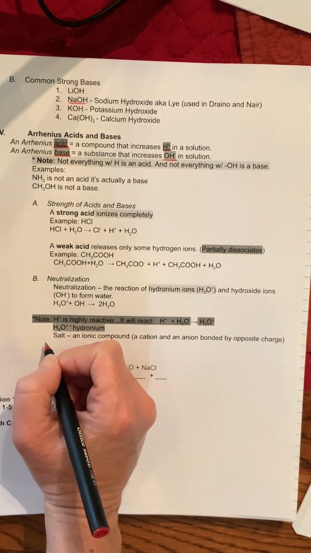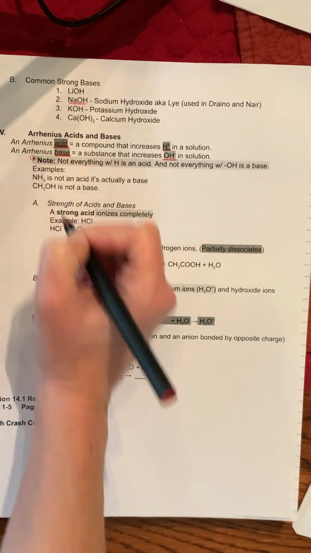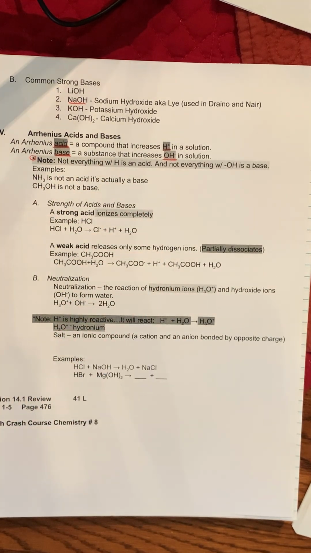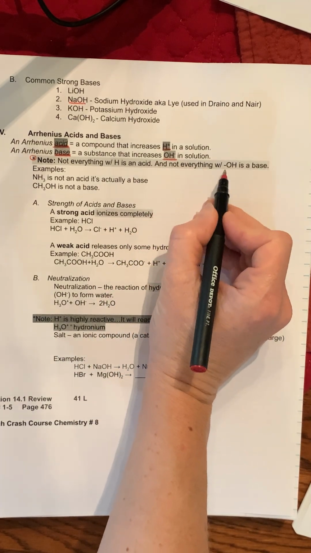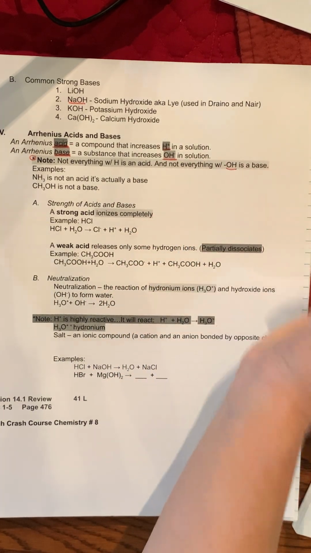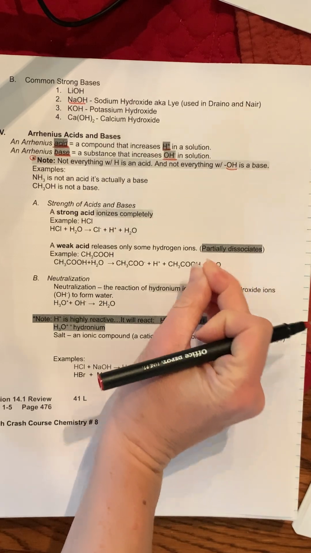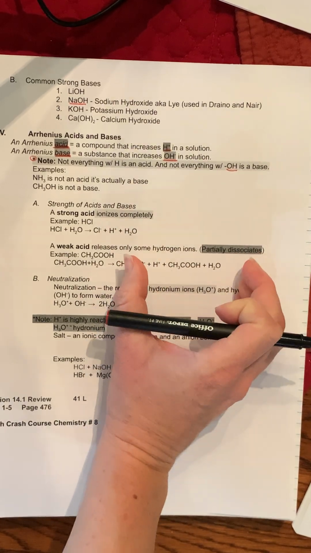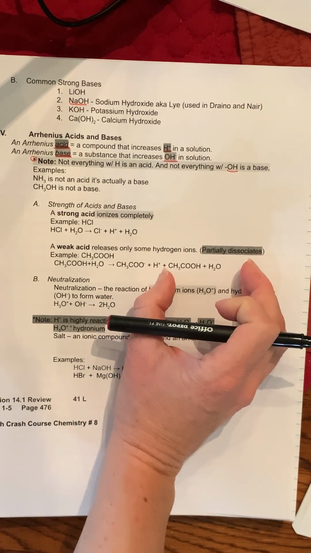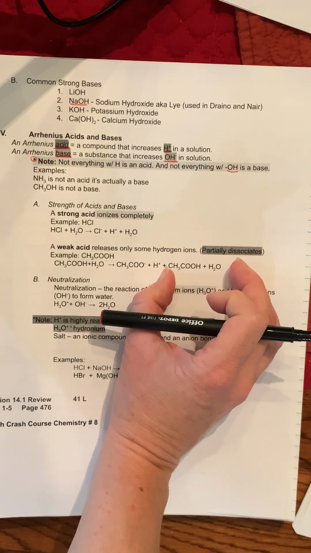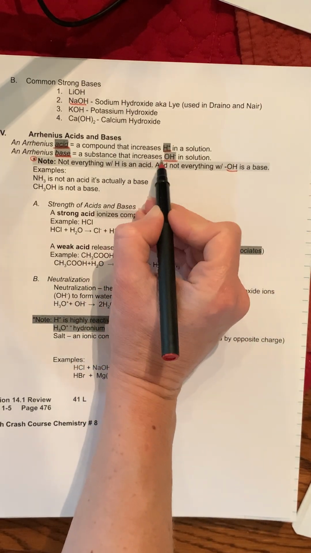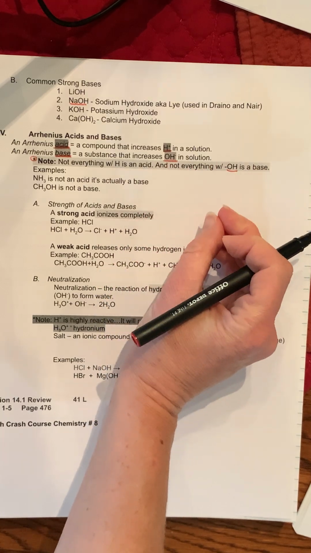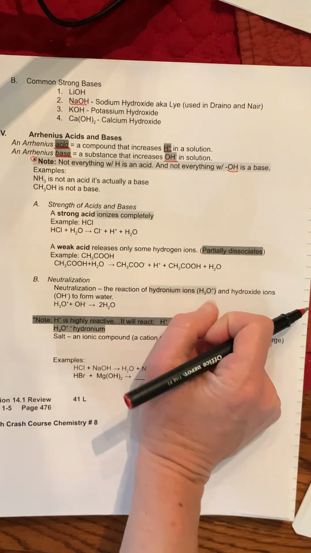Okay? But there's an important note here. Not everything with H is an acid. So a good example, H2O, not an acid. And not everything with an OH is a base. If it has an OH that is covalently bonded, that will not separate when it's in solution, it can be an alcohol. And that is not going to be basic because the OH does not come off. So it doesn't increase the OH in solution. It stays attached covalently to those other atoms.